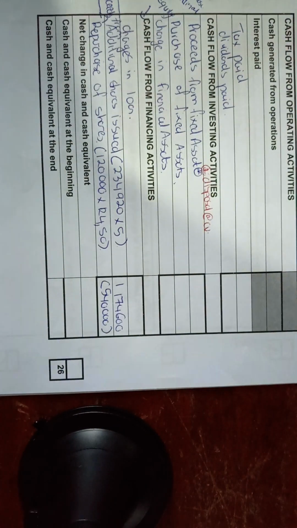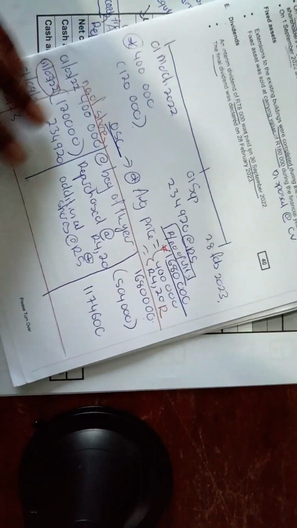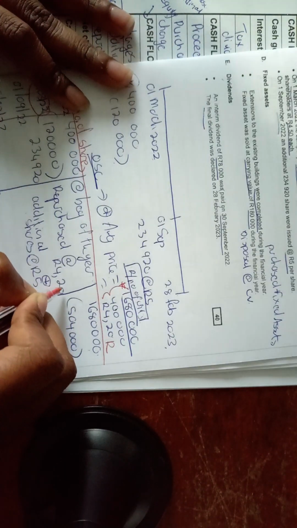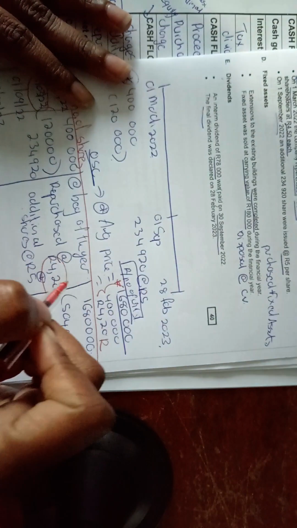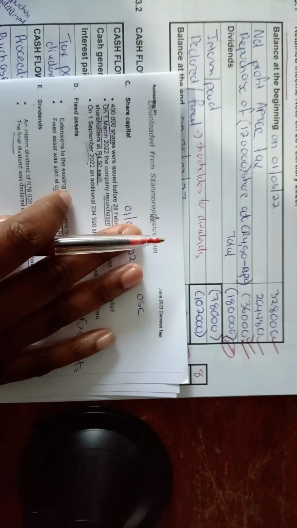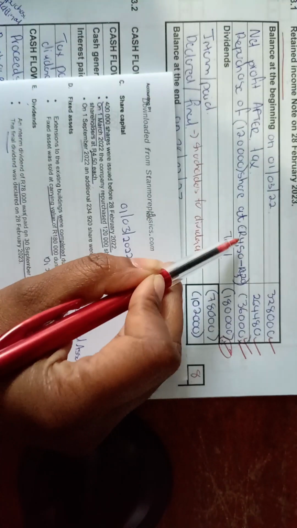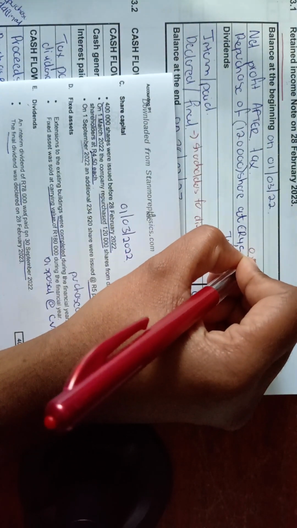Something that I wanted to show you is a check. If you take your average price and then take the excess over the average from the retained income, 4.50 minus 4.20 is 30 cents.